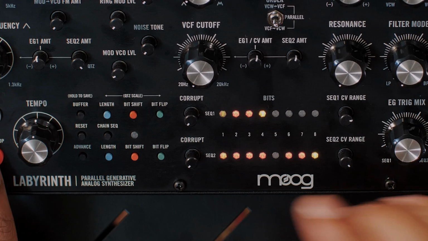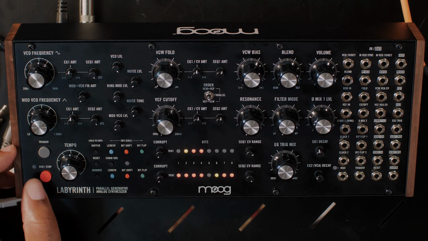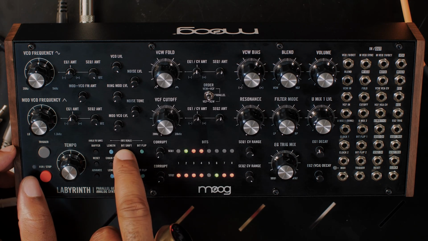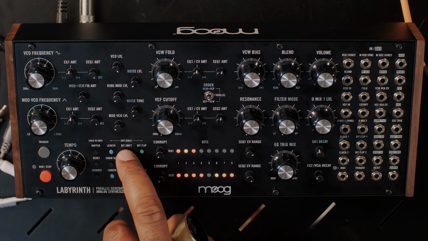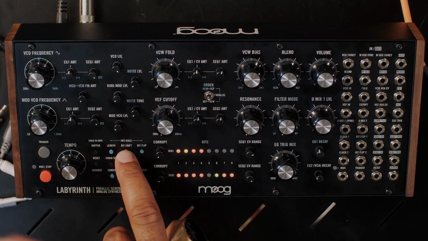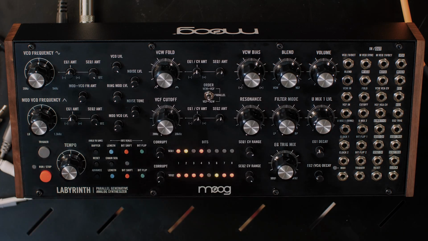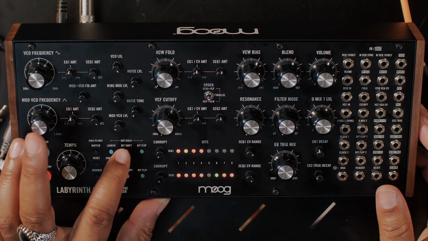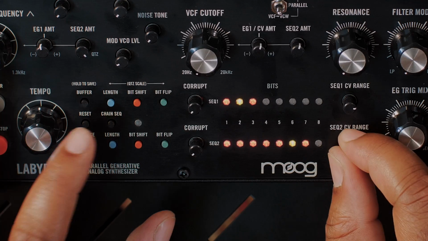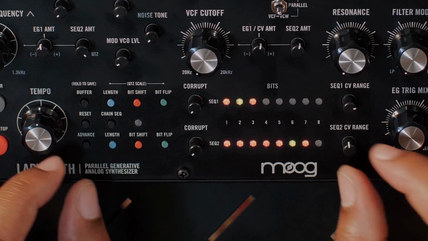And then lastly, you could shift the bits. So if you hit this bit shift, this just shifts the notes on different parts, either going to the left or to the right. It's just another way to randomly generate some fun.